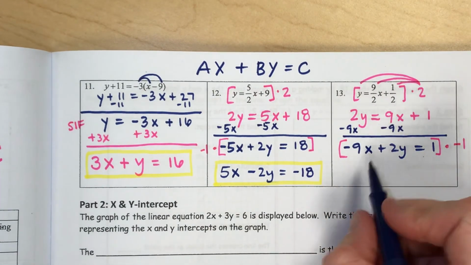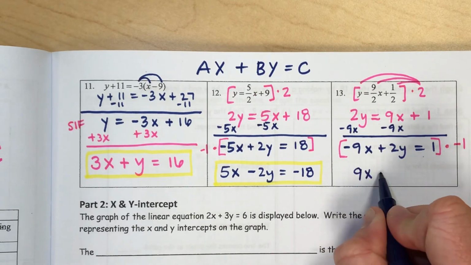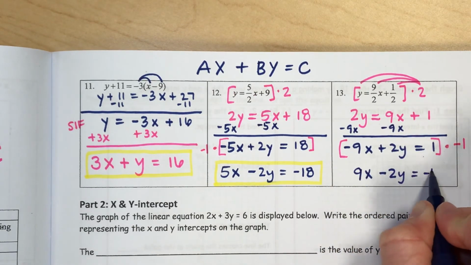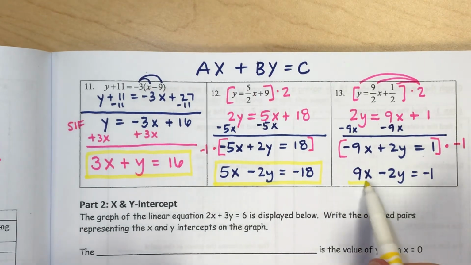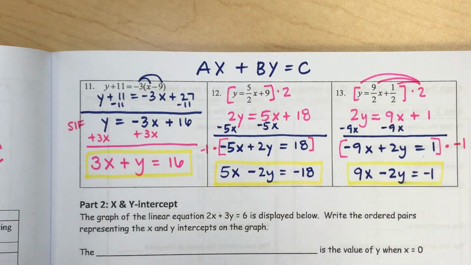And my a term will now be positive. Positive 9x minus 2y is equal to negative 1. Now we have no fractions, and our a term is positive.